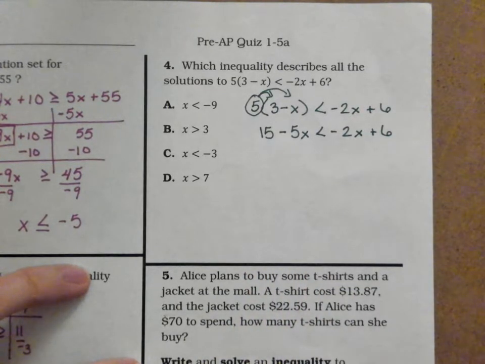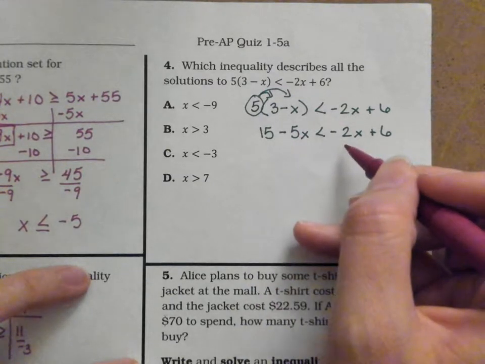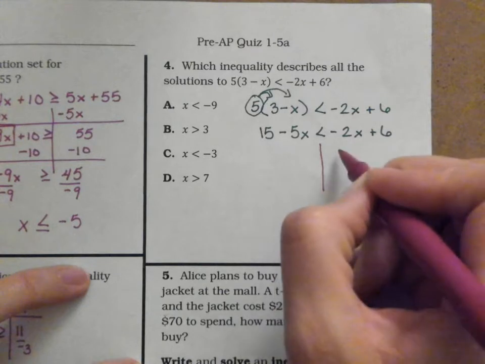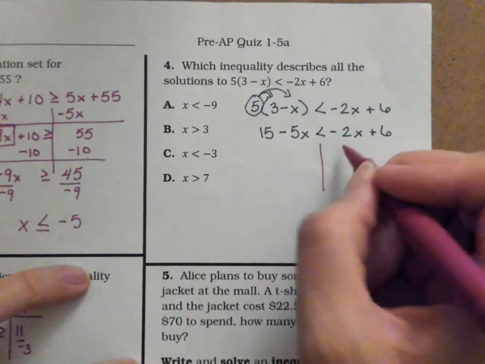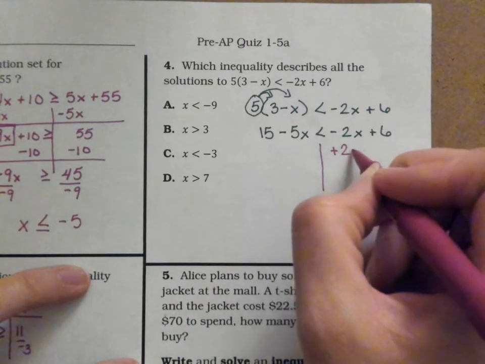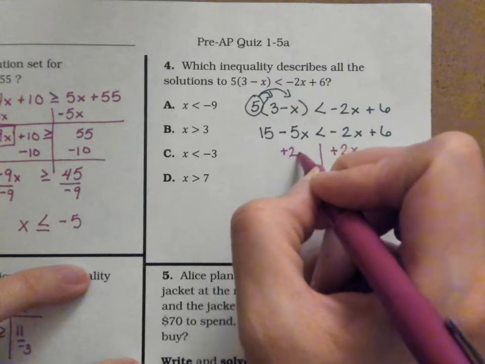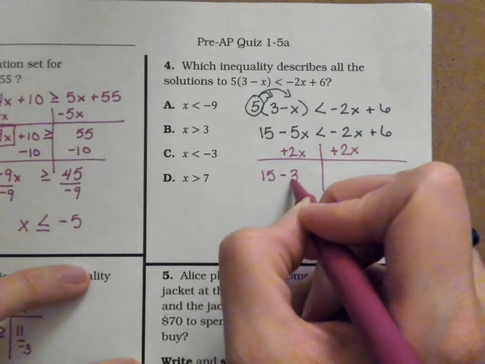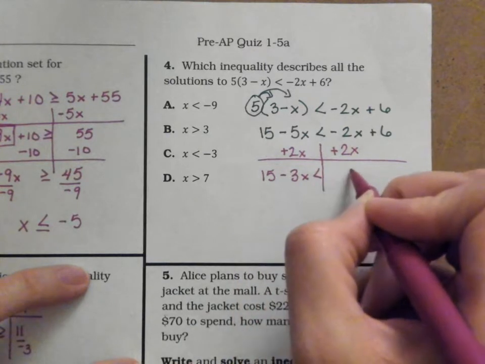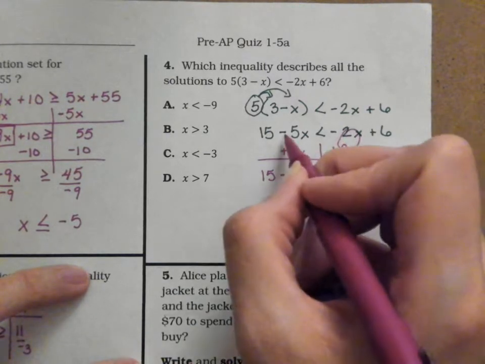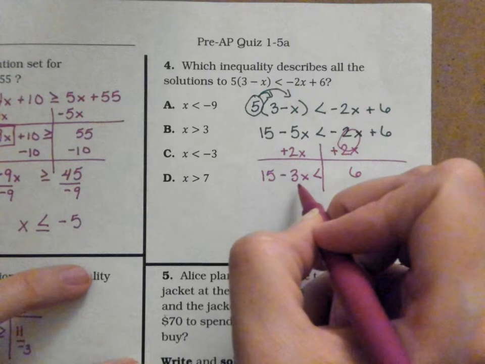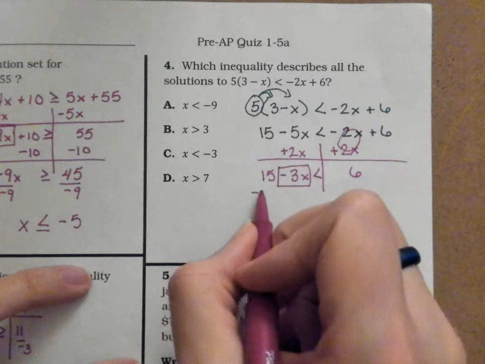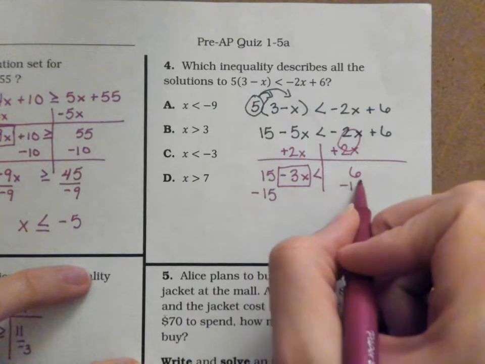Alright, again, you could move the variable to the right and stay positive, but I like to move the variable to the left on inequalities because we always need to have the variable on the left anyway. So I'm going to add 2x to both sides. 15 minus 3x is less than 6. That's my zero pair. Negative 5 plus 2 gave me the negative 3. I'm going to box in my variable. I'm going to minus 15 on both sides.